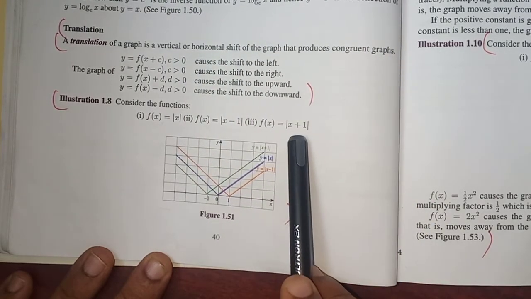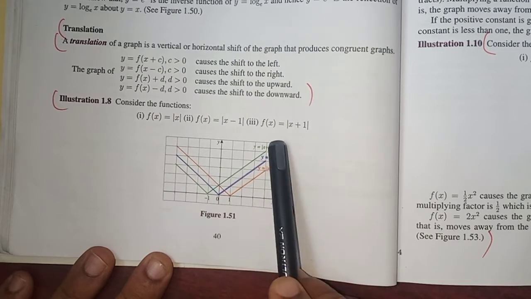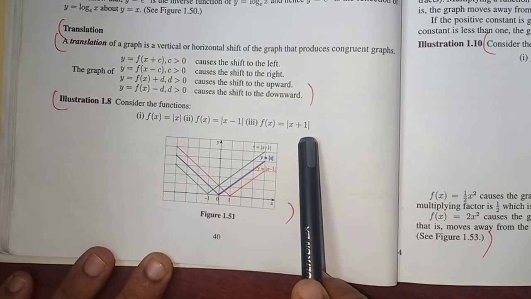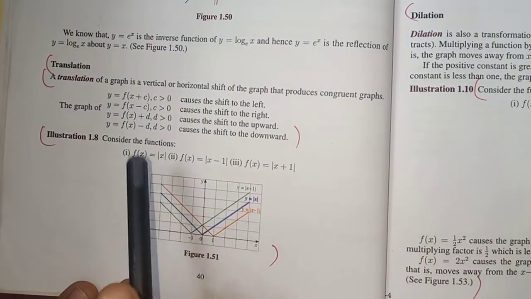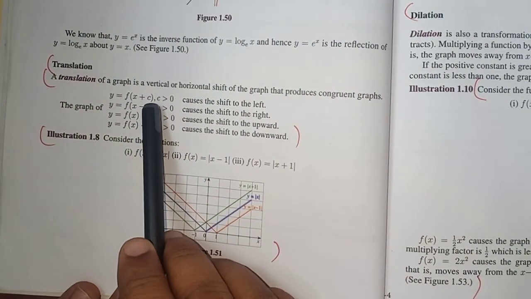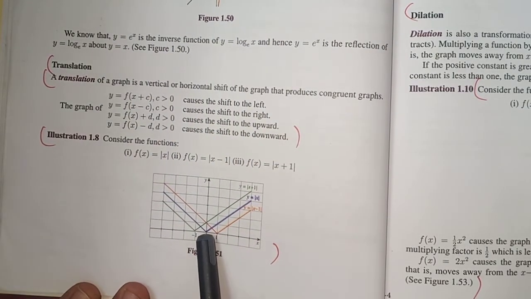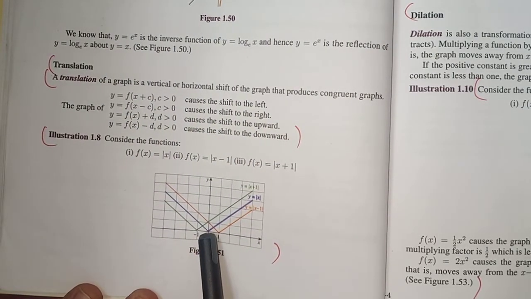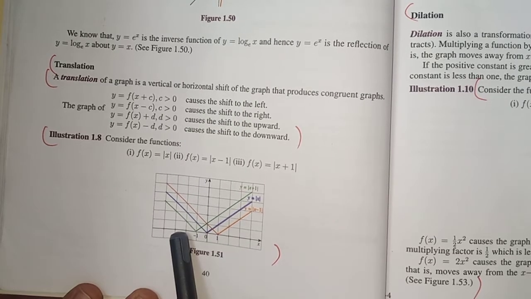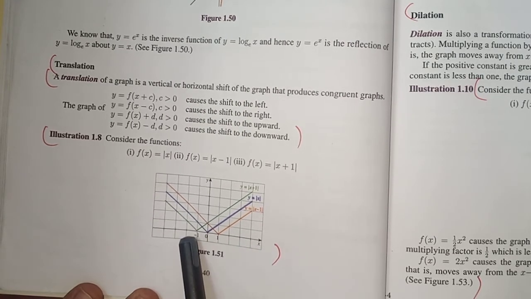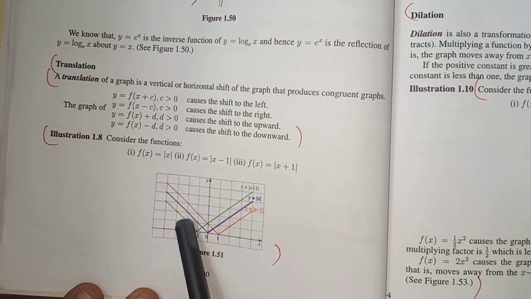Now we can go for modulus of x plus 1, that is the orange color. 1 has been added with x. When c is added with x, it causes the shift to the left. So from blue, it has been shifted to the left by 1 unit. To the left by 1 unit means 0 becomes minus 1. Correct? Without changing the shape.